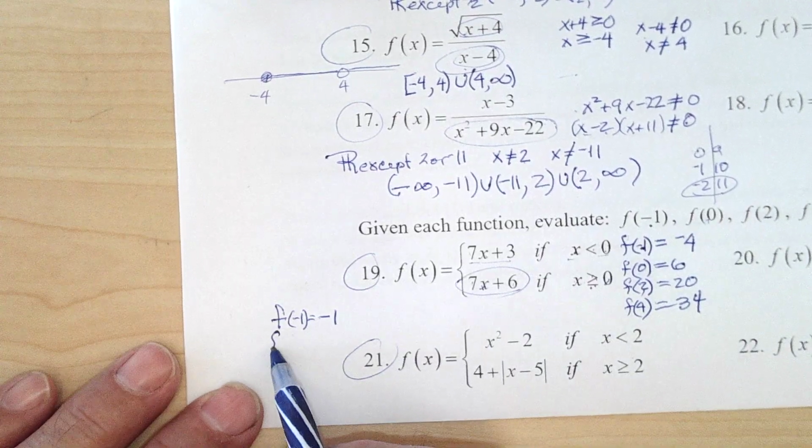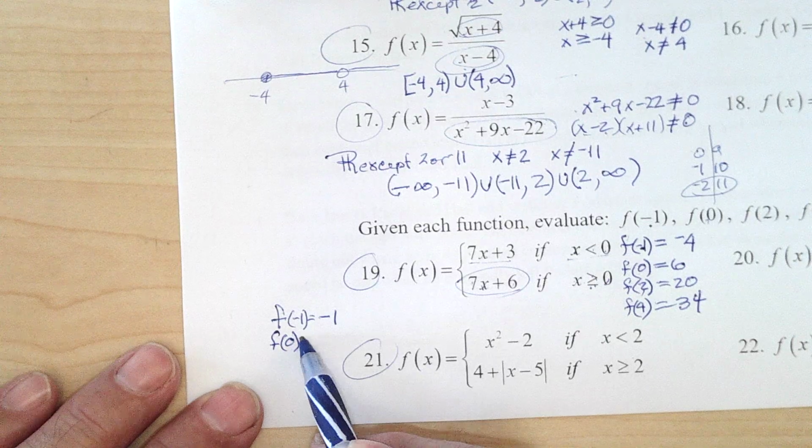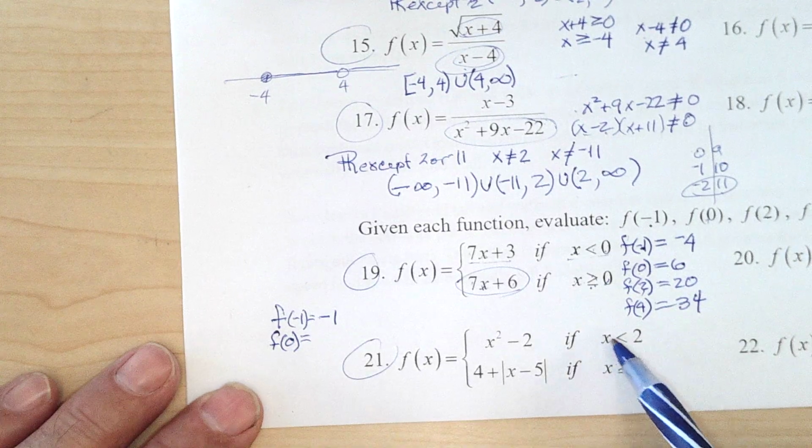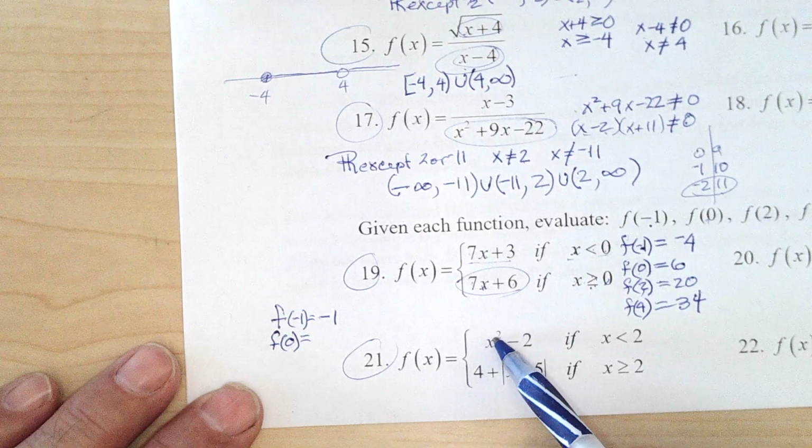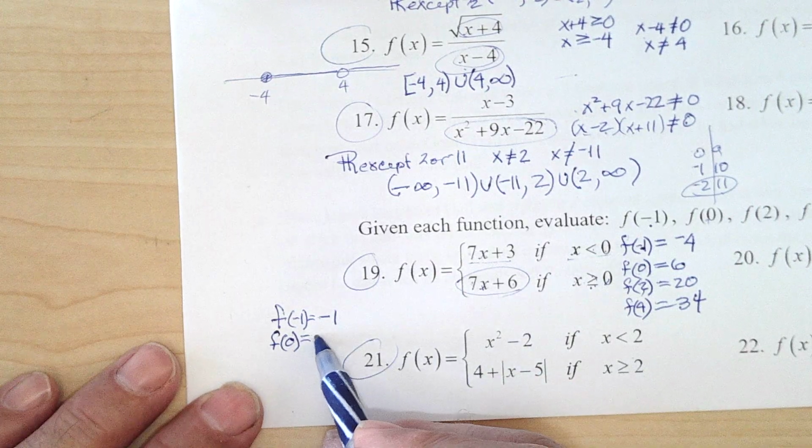F of 0. 0 is less than 2. It's not greater than 2, so we use this one, and we get 0 squared, which is 0, minus 2, which is -2.